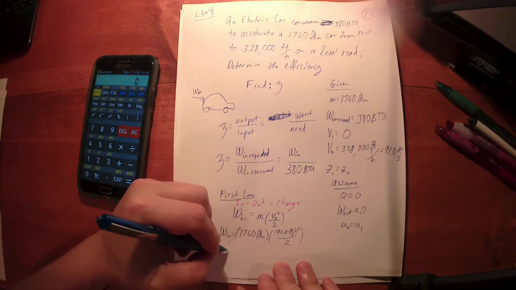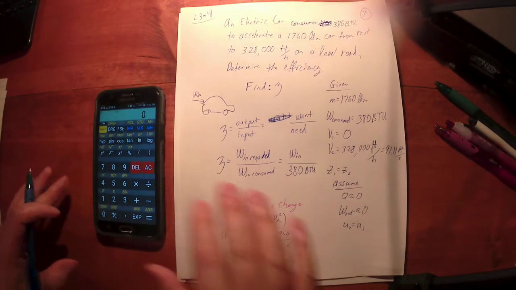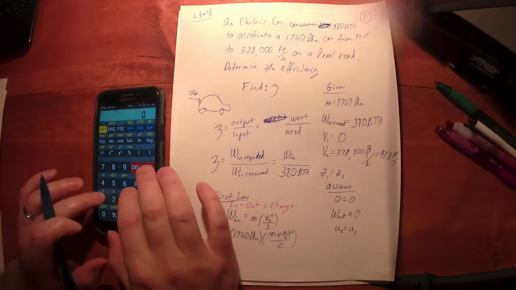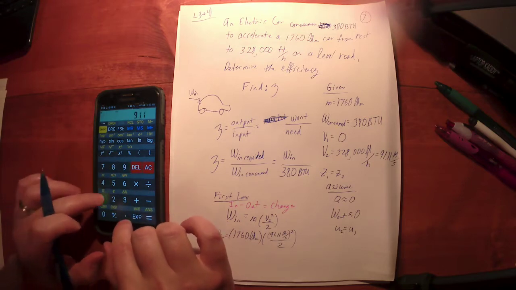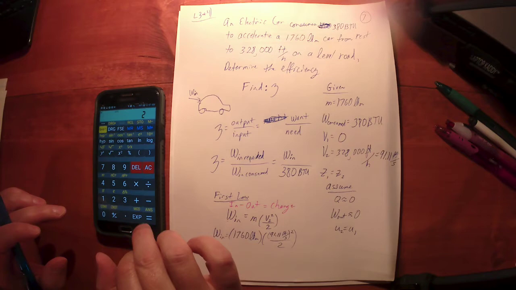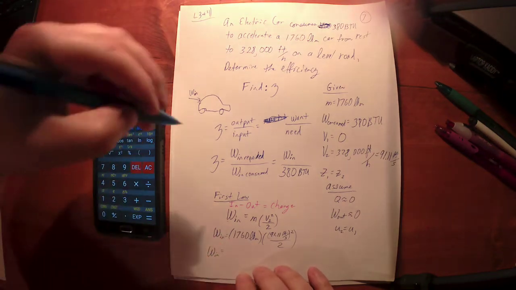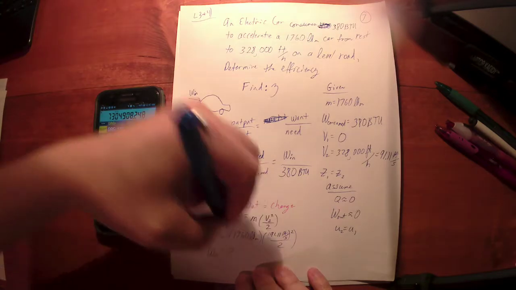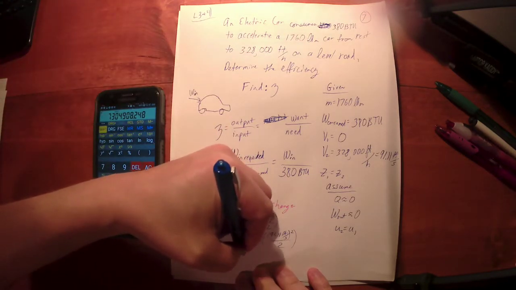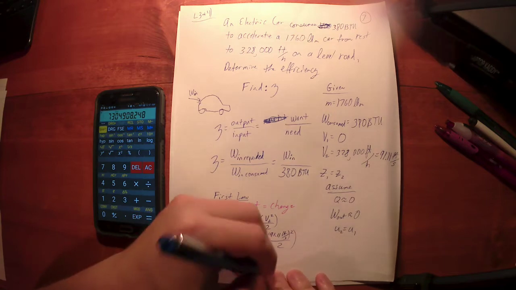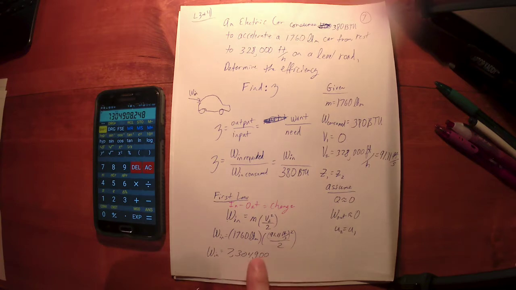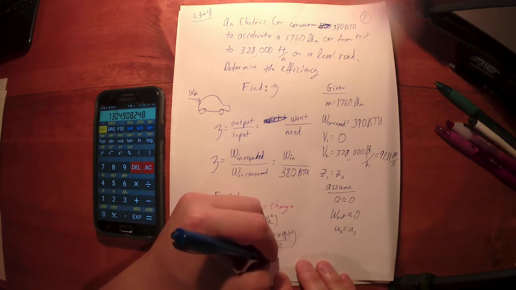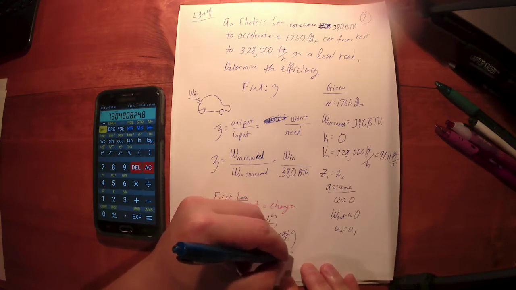Now that's going to give me an answer in some weird units. That's okay. We can fix the units. We just got to get a number first. So it's 1760 multiplied by 91.11. That's going to get squared and divided by 2. 7,304,009, we'll just say 900. 6 significant figures is too many. 3 is enough. Let's talk about units. That's going to be pound mass, feet squared per second squared.